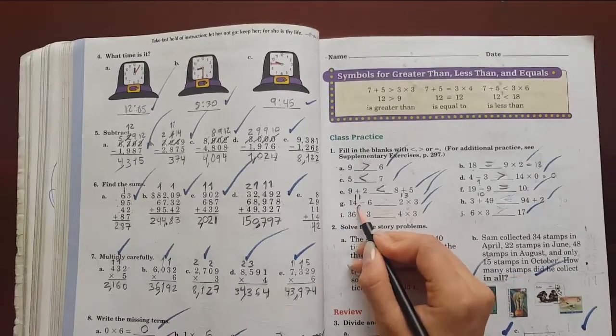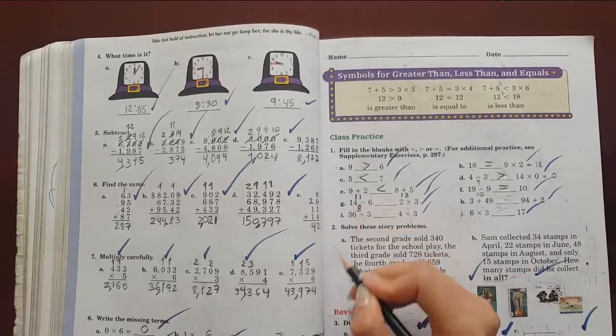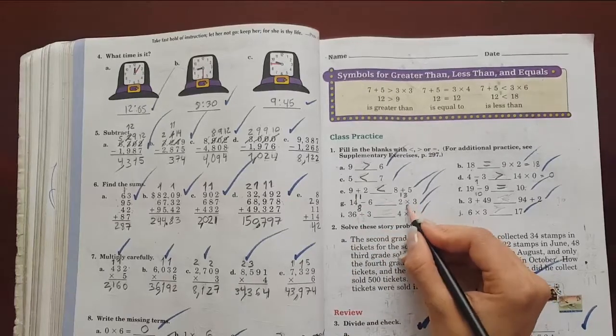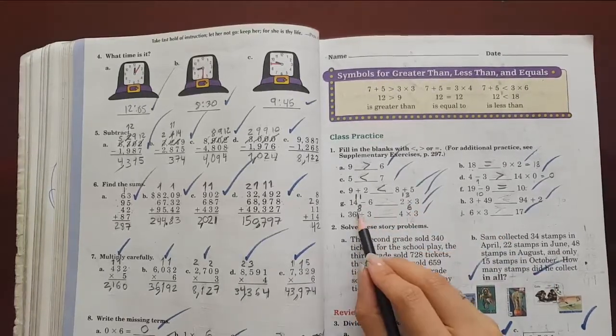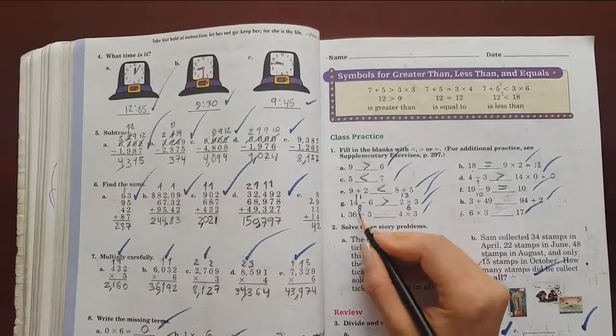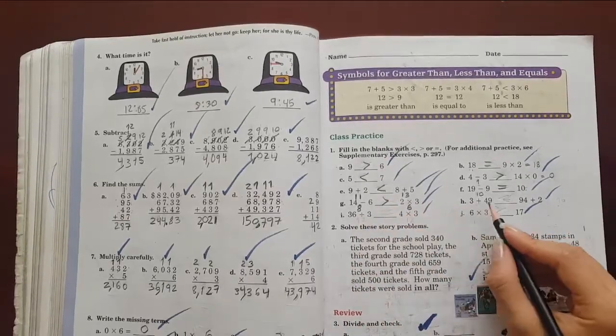14 minus 8 minus 6, 8. And 2 multiplied by 3, 6. Which one is greater, 8 or 6? 8. So open mouth to letter 8.